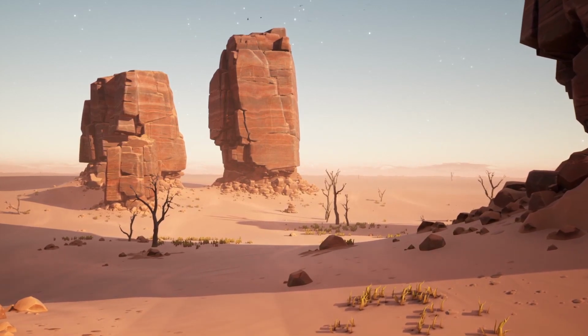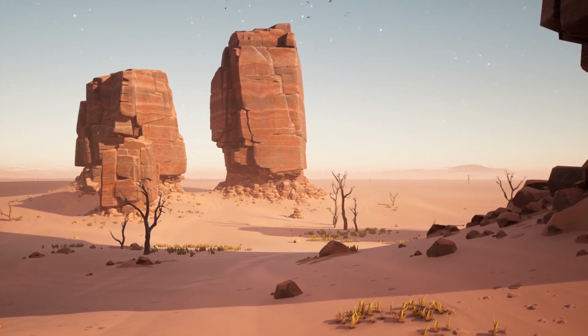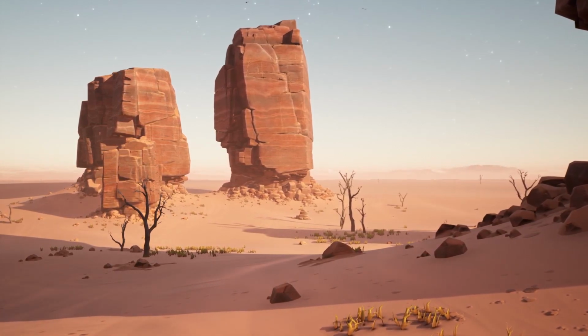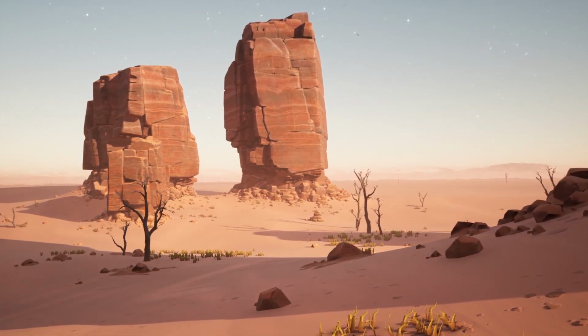This project was at first just a rock sculpting exercise to then release a stylized rock asset pack on my Patreon, but then it grew into something a bit bigger. As usual, I'd get carried away. Anyway, let's get started.